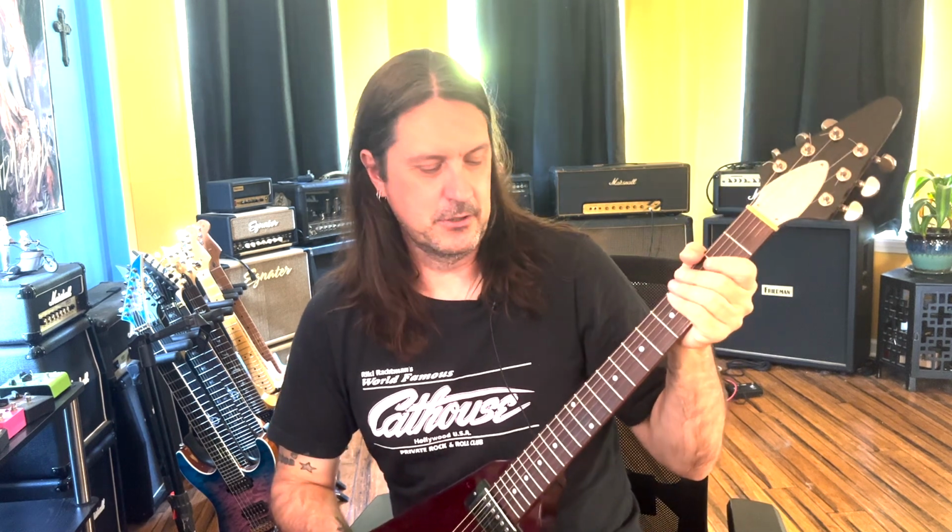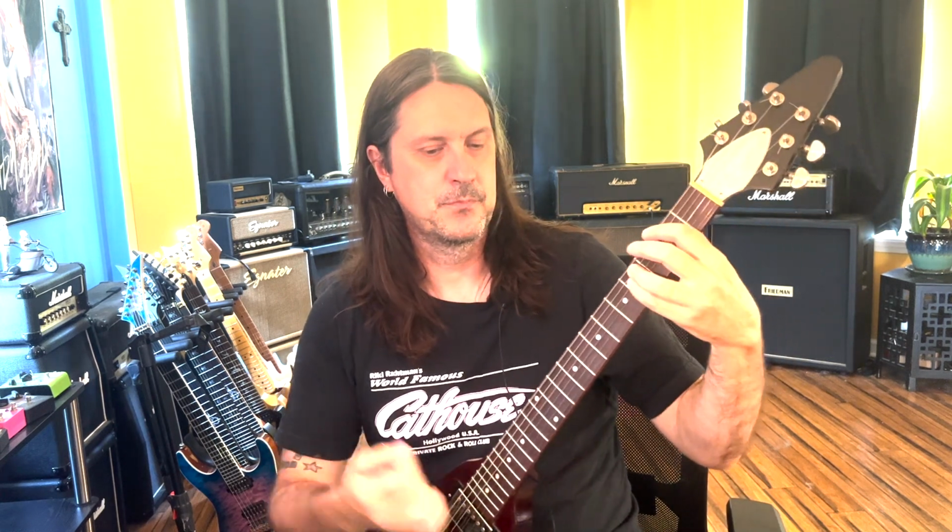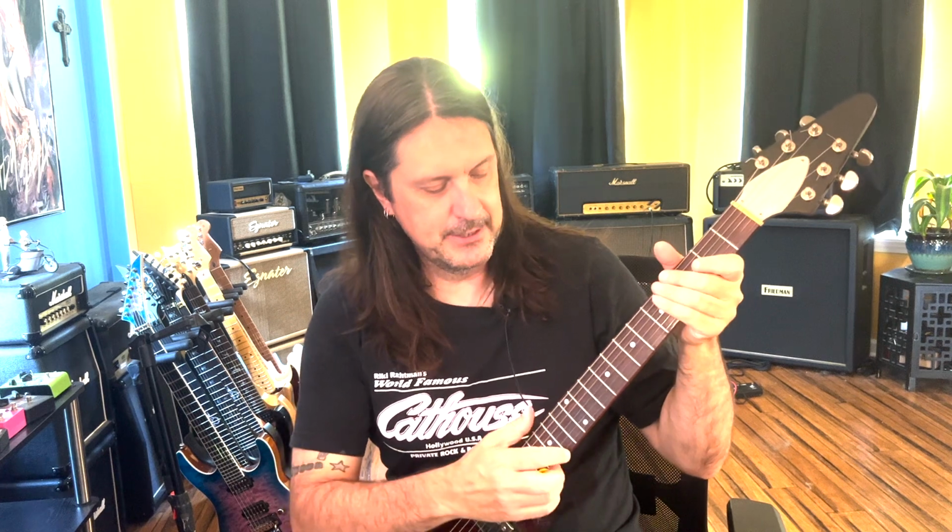So I'm going to do my best to show you the guitar solo, and I'll put the tablature for this on the screen as well. Alright, so let's take a look at this guitar solo. The guitar solo starts off with a really cool tapping lick, and check this out, it's very similar to Eruption.